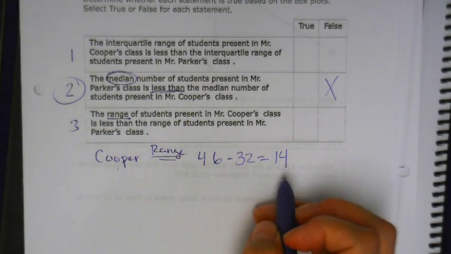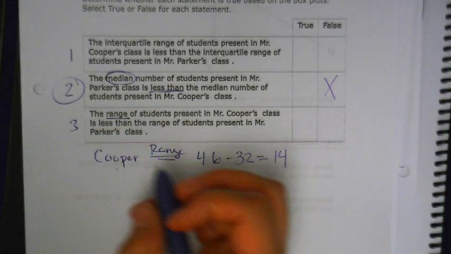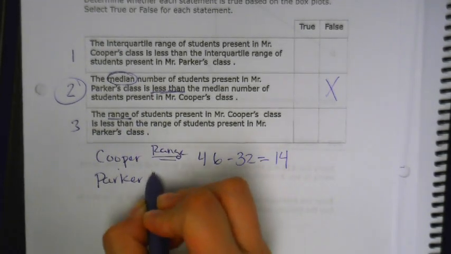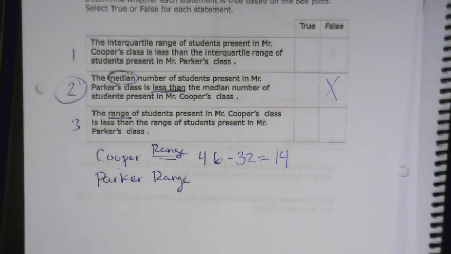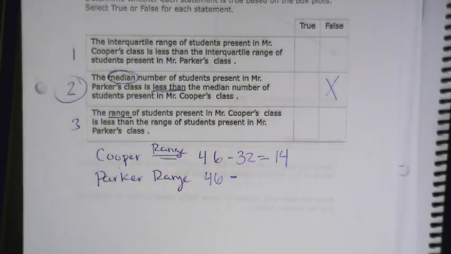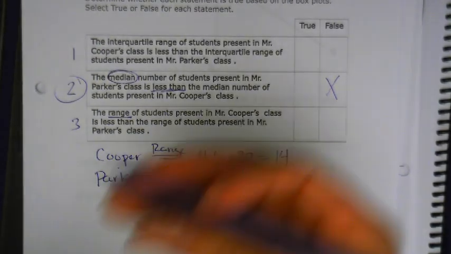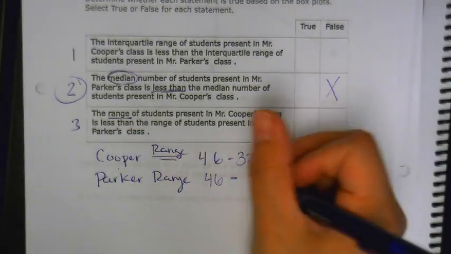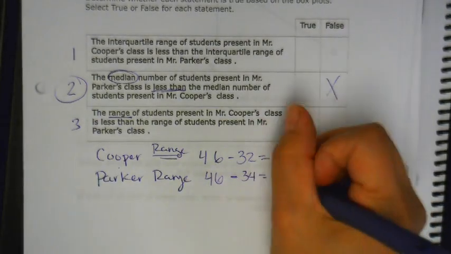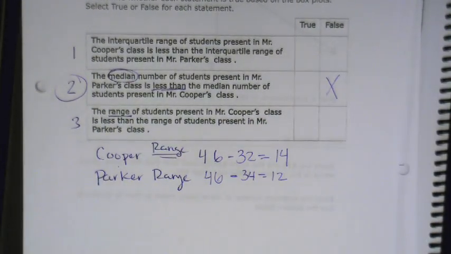You're writing this down. Everything I write, you write down. Okay, next one is Parker. Range. What's the biggest number for Parker? 46. Minus, what's the smallest number? 34. Okay, so I found the two ranges, right?